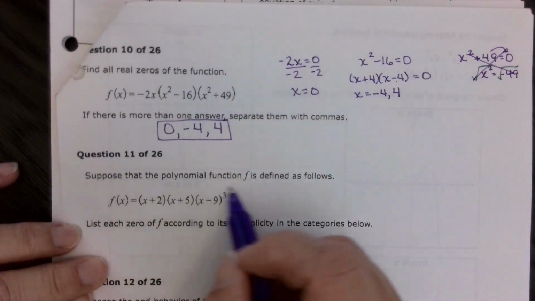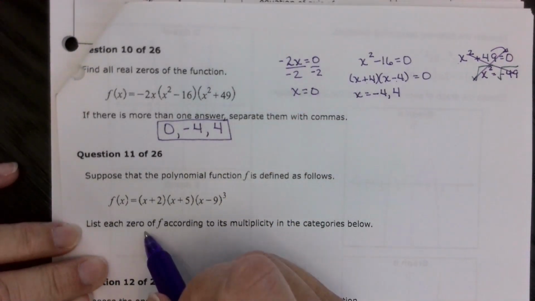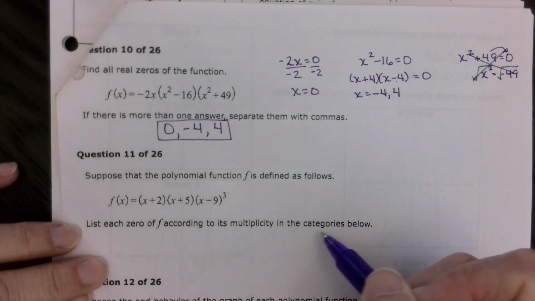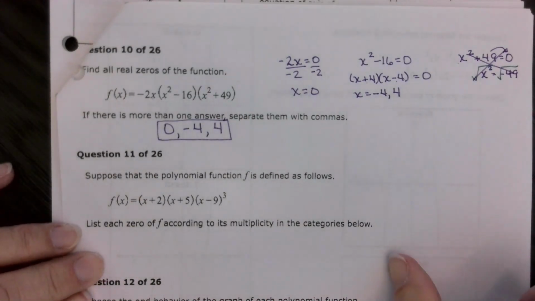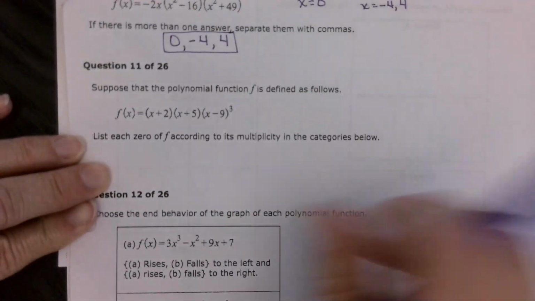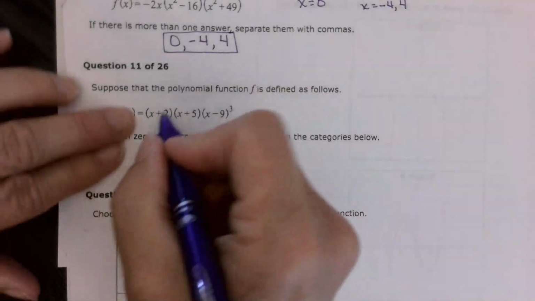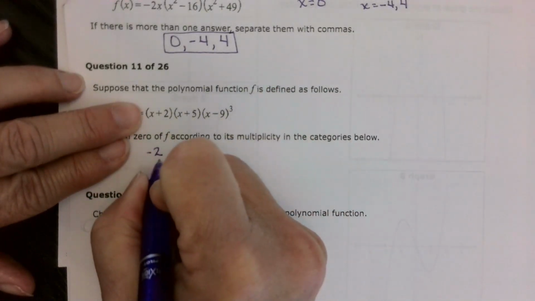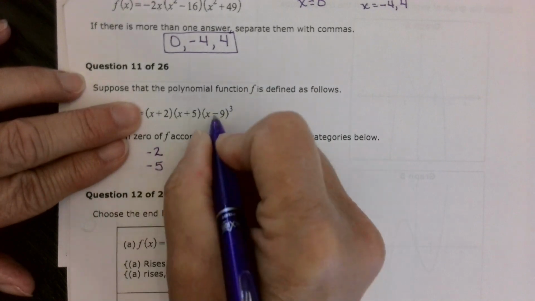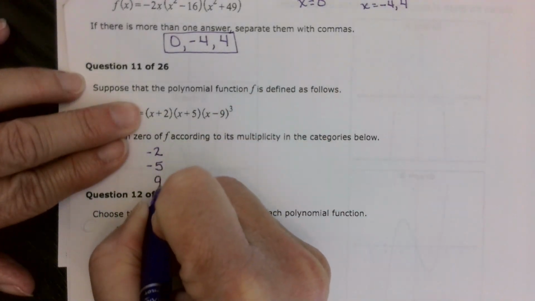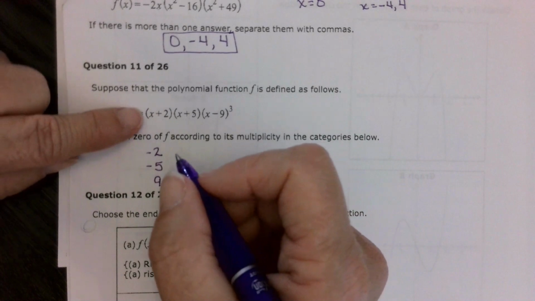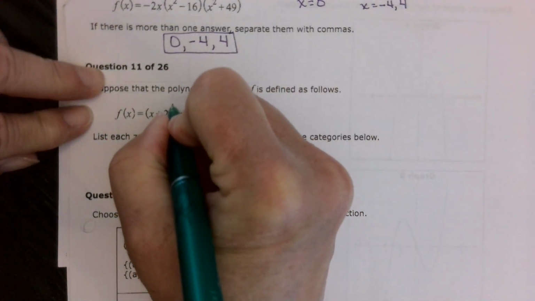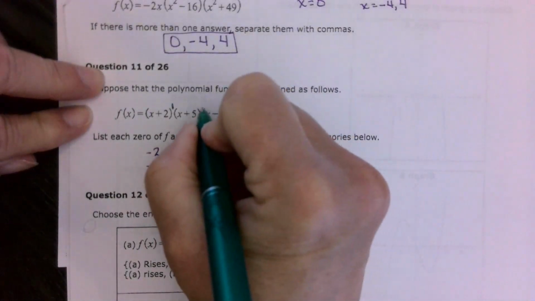This one says it's a function. List each zero of f according to its multiplicity in the categories below. Okay, so here's what I'm going to do. I like to just do it like this. My zero here is negative 2. My zero here is negative 5. And my zero here would be 9. Multiplicities come from your exponent. This one doesn't have an exponent, but it really does. It's a 1. We just don't write it. Same thing here.